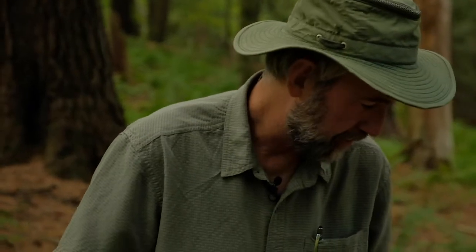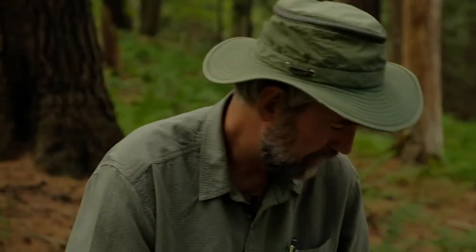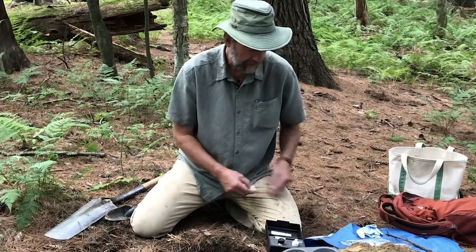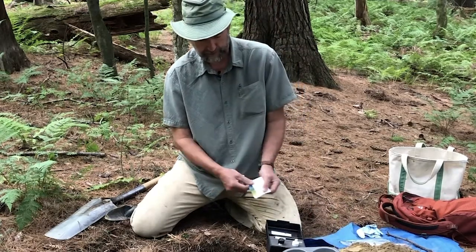Really important, though, to the plants is to look at the chemistry of the soil. And so what I want to do is, I brought my pH kit with me that has some reagents here.